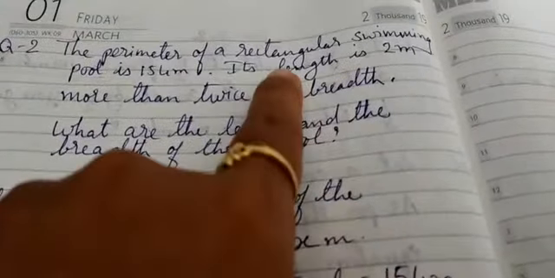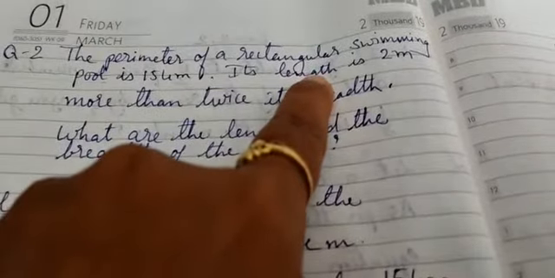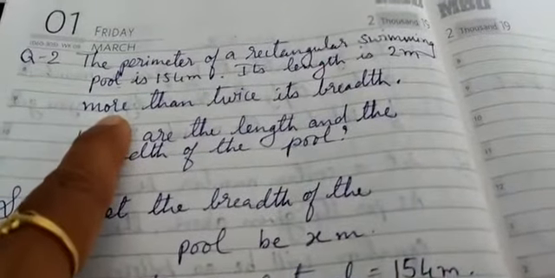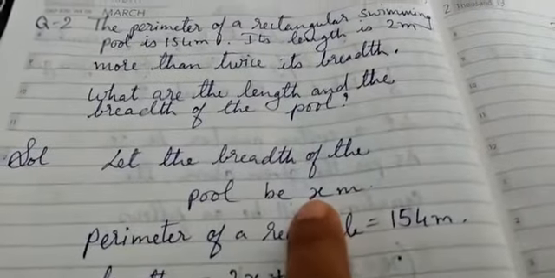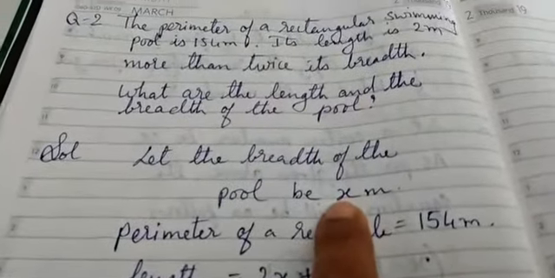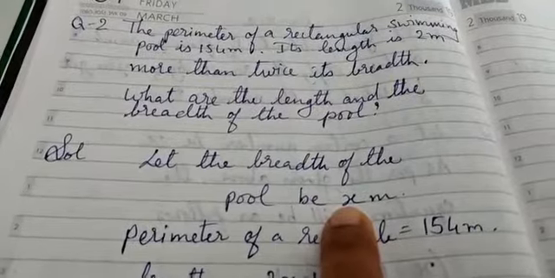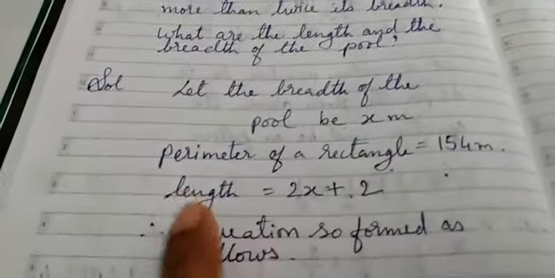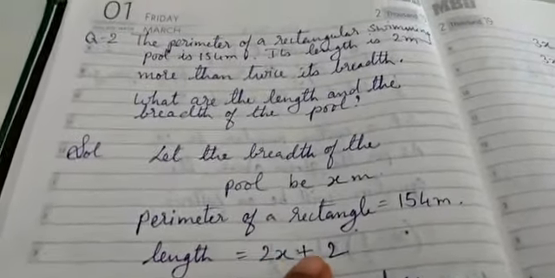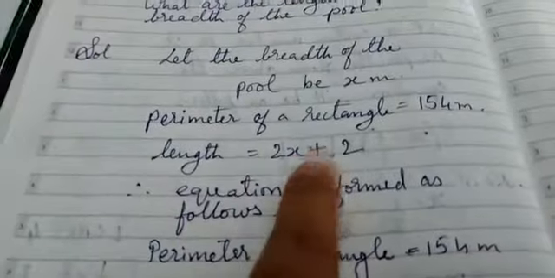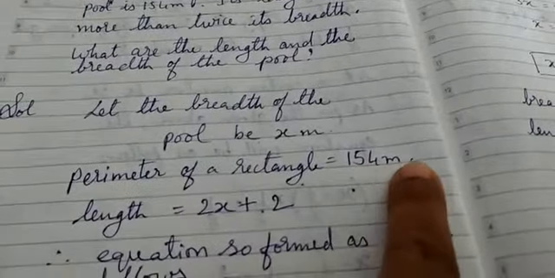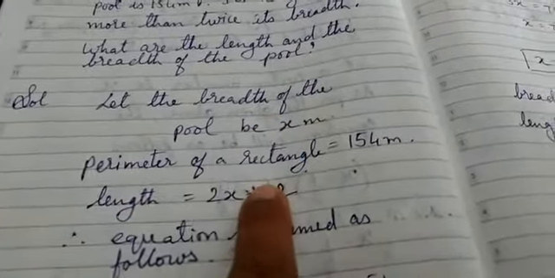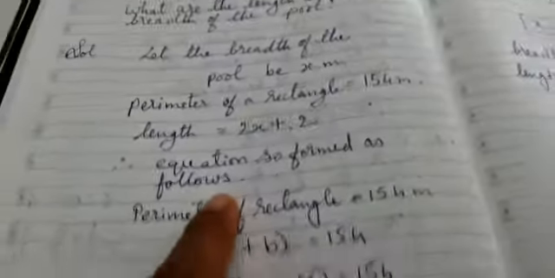Now, for length, what do you have to take? 2 meters more. So 2 plus what? Twice breadth. Breadth is x. Twice means 2x. Length is equal to 2x plus 2 more, means 2x plus 2. Perimeter of rectangle is 154 meters. Write it down. Then frame the equation.